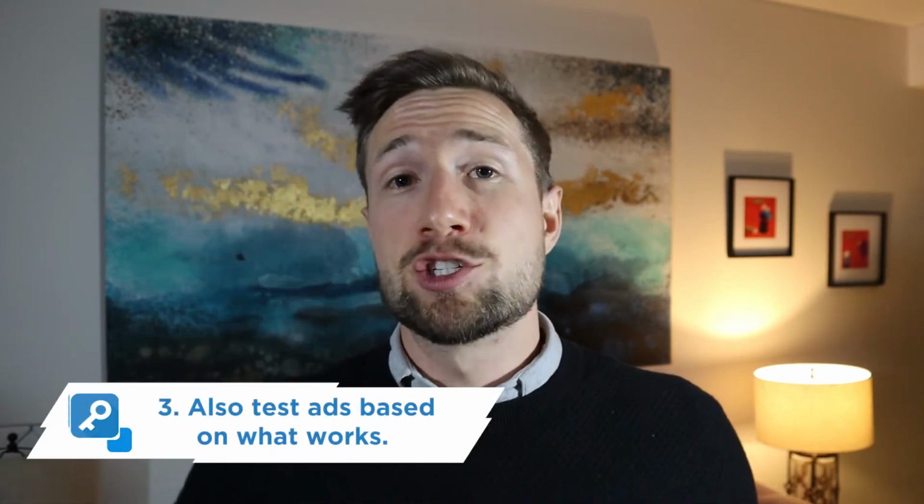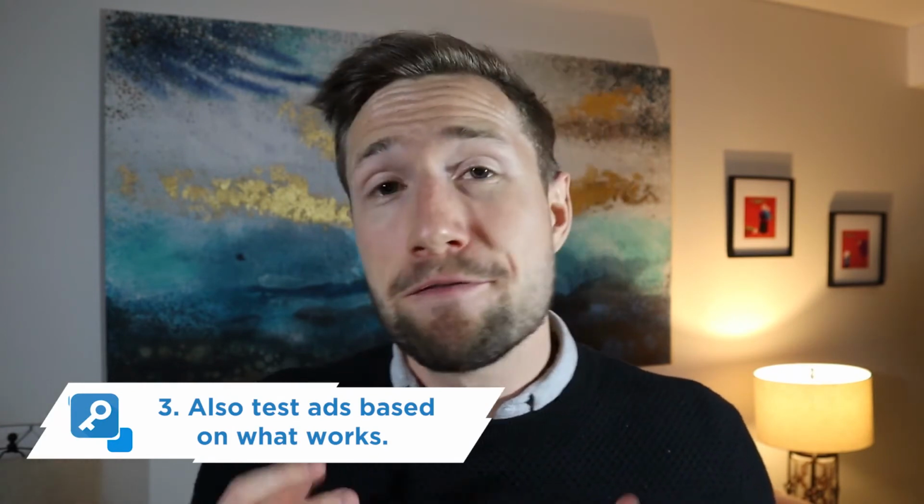The next tip is to also test your ads and find out what works. This is an ongoing process where you want to test 2 or 3 ads at the same time.